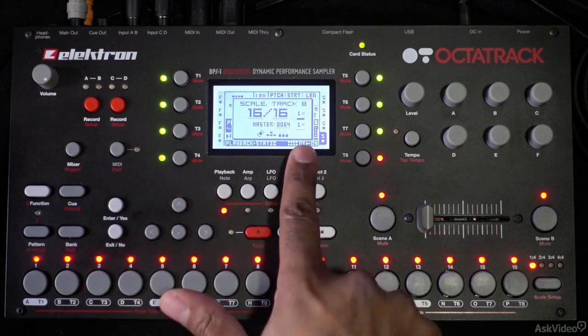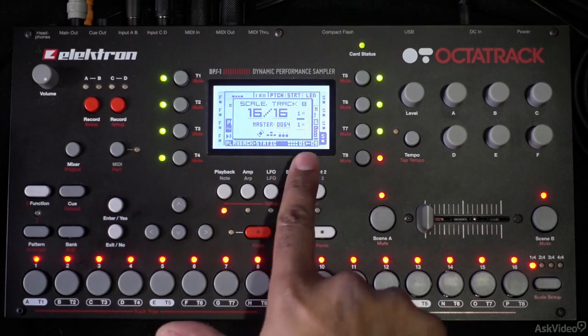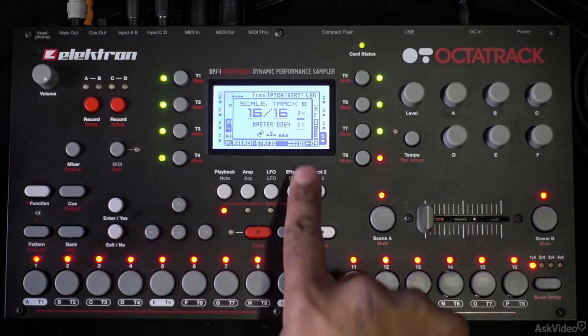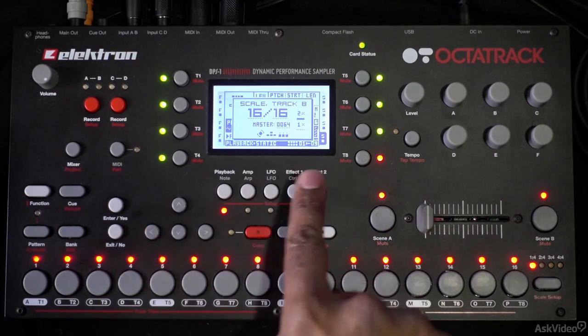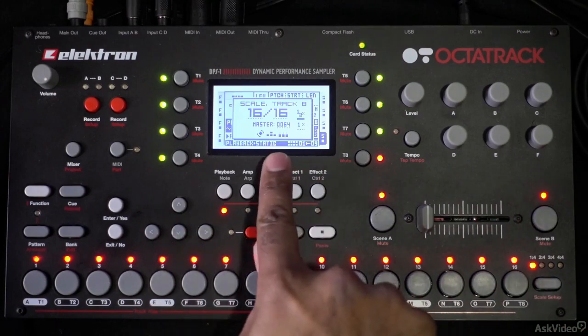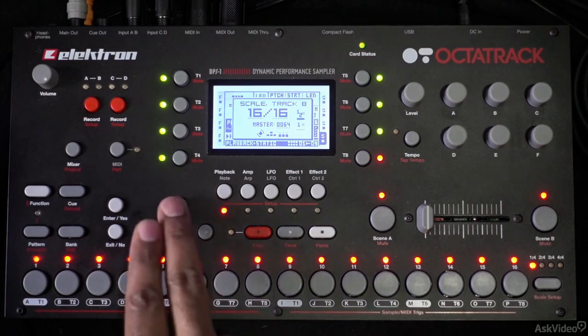We also have a multiplier over here, which will change the length of each step. So when it's set to 1, each step is worth a 16th note. If I multiply that by 2, each step will be worth a 32nd note, so we'll move through that much more quickly. 1/2 means each step will be half of this amount, so each step will be an 8th note, so we'll move through the sequence that much more slowly.